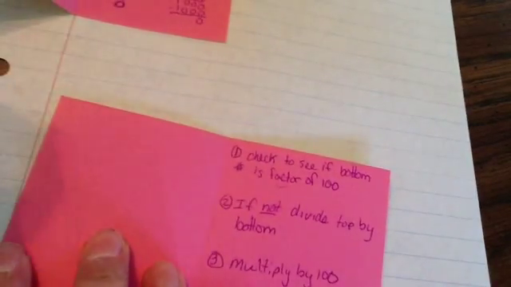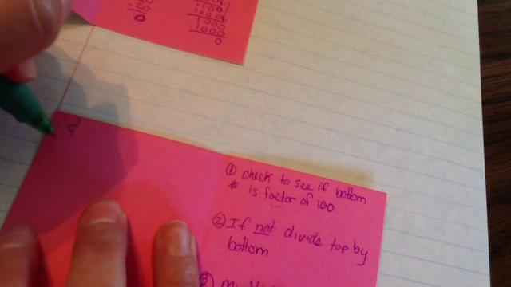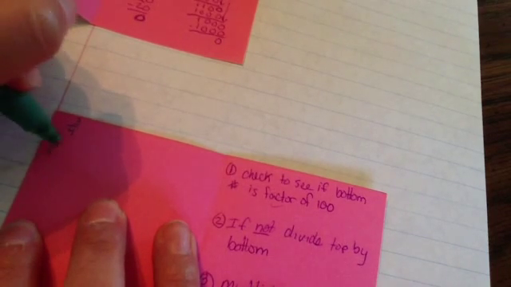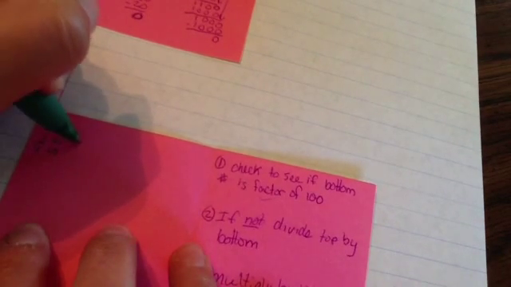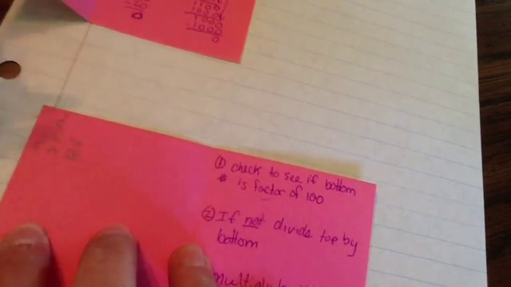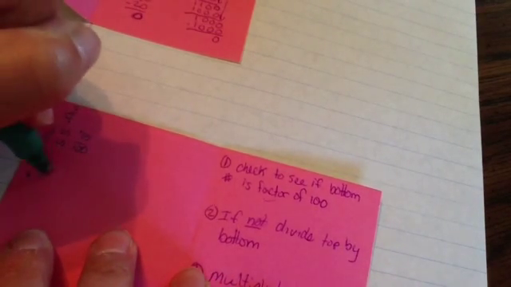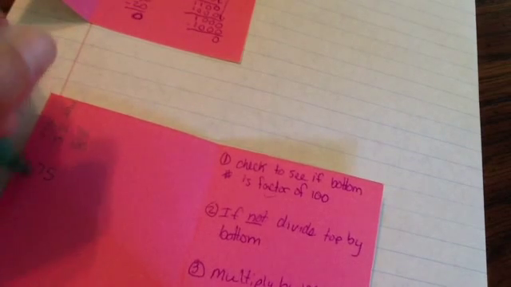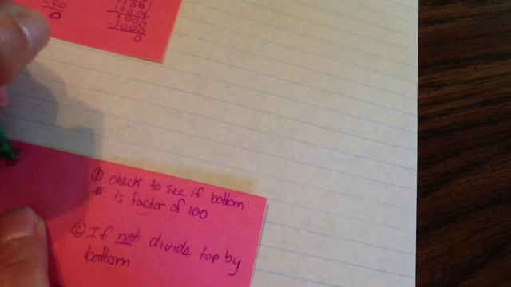I'm just going to use the same numbers again. 3/4. Again, I can take 3/4 times 25 over 25. And that's going to give me 75 hundredths, which will let me write that number as 0.75. And then I'm going to do that last step of moving the decimal point 2 places to the right, which will give me 75%. And then again, we'll do 36 over 125.